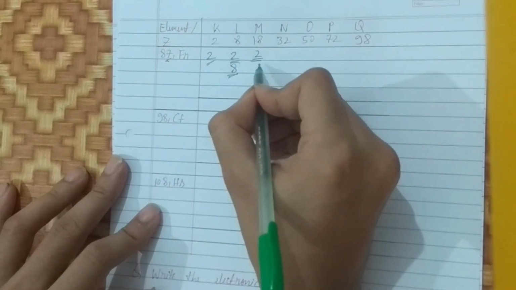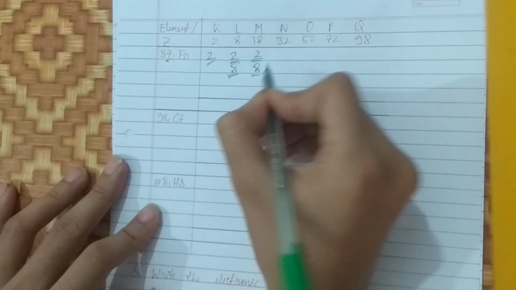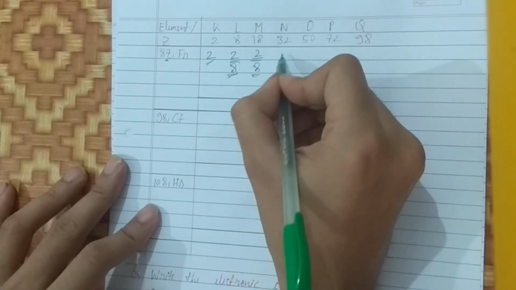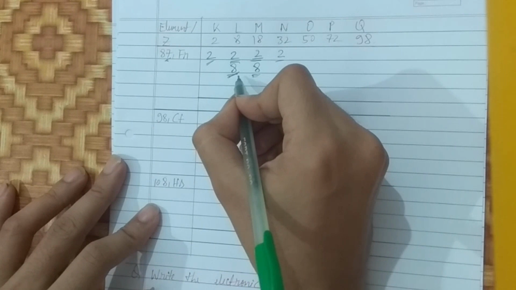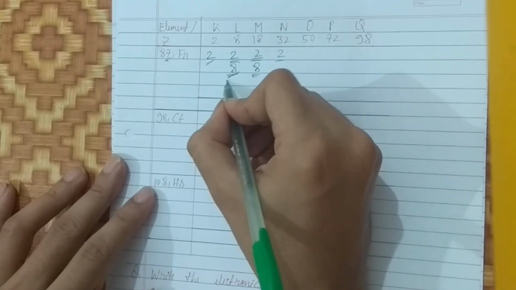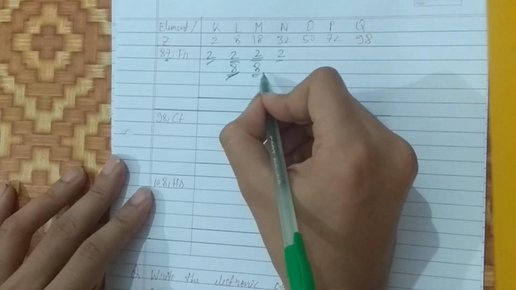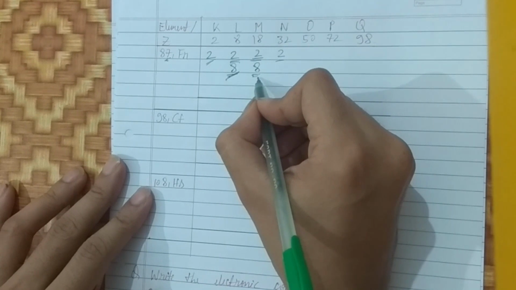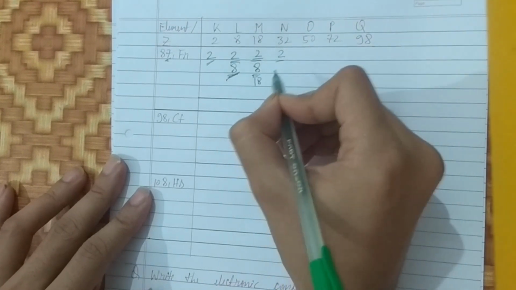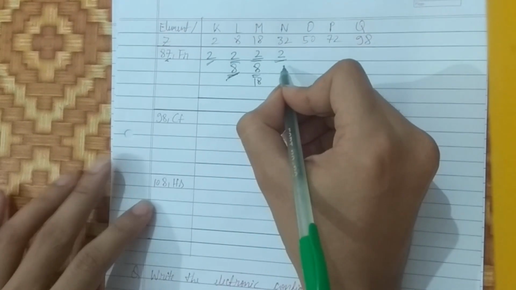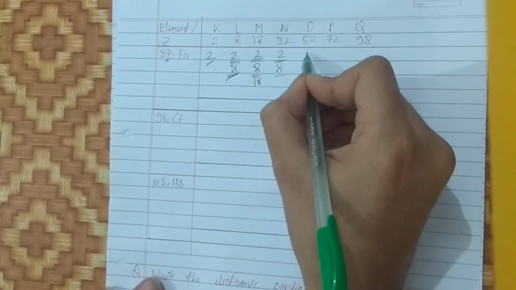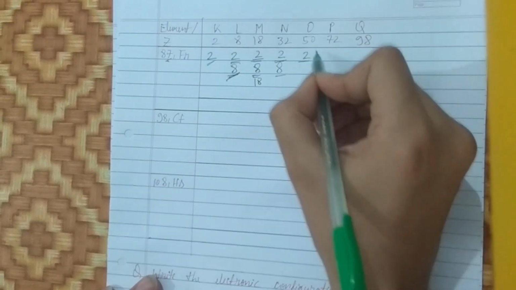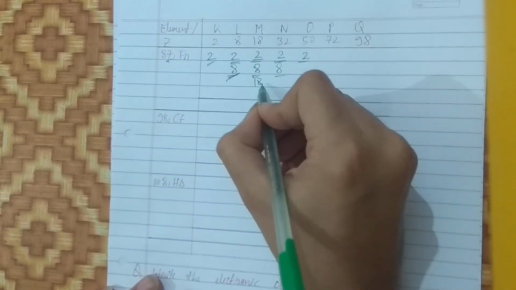We can exceed 2 here. We'll go up to 8 again. After that, again the octet rule will come in picture, so we'll go to the next shell. Then again we will check if n minus 2 is fully filled or 32 electrons. Okay, it's fully filled, no problem. Here n minus 1 is neither fully filled nor having 18 electrons, that's why we'll go up to 18 here. And after that we can exceed 2 here, and we'll go up to 8, and again the octet rule will come in picture, so we will go to the next shell, and we will again check if n minus 2 is fully filled.